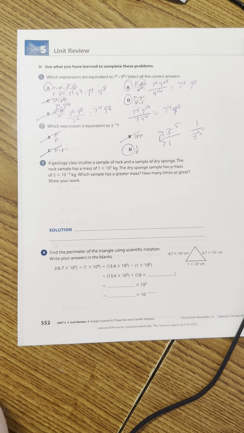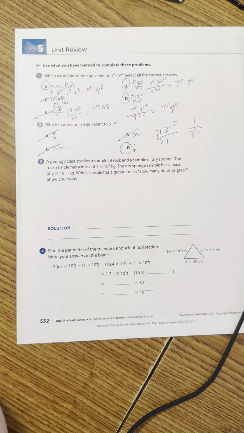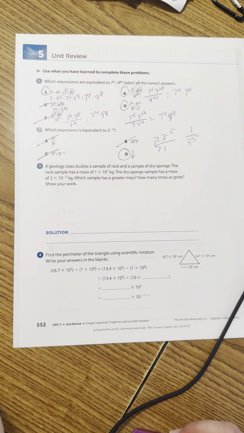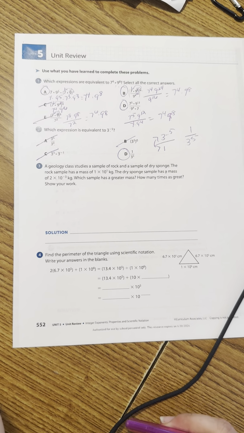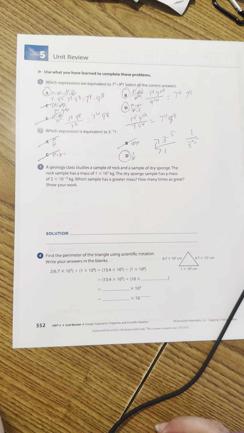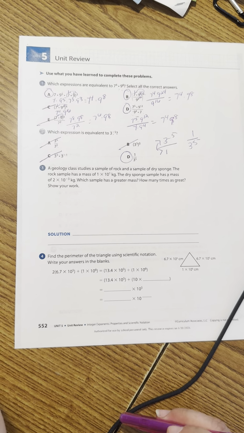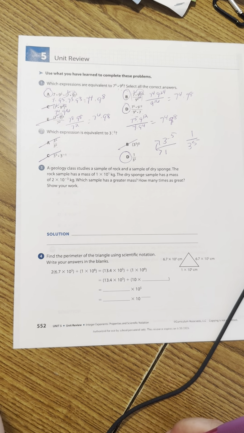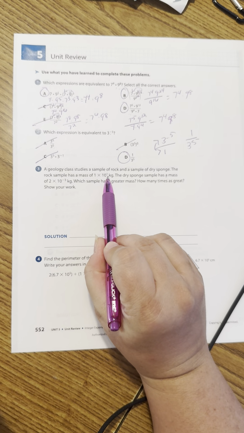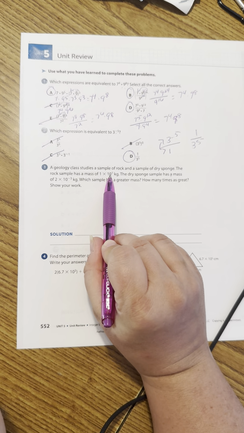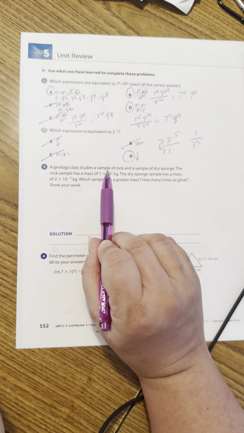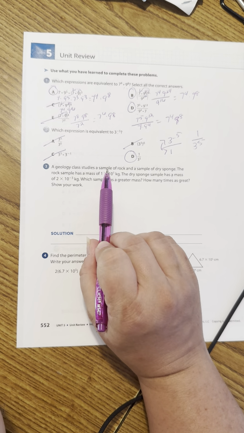All right, number 3, a geology class studies a sample of rock and a sample of dry sponge. The rock sample has a mass of 1 times 10 to the first kilogram. The dry sponge sample has a mass of 2 times 10 to the negative 3 kilograms. Which sample has a greater mass? How many times as great? Show your work. So just by looking at my exponents, I have a positive exponent here and a negative exponent here. So because I have a positive exponent, this one is going to be greater.